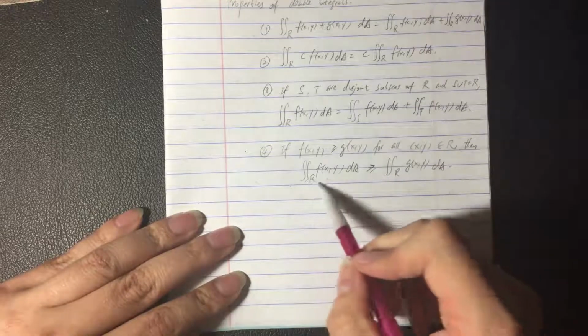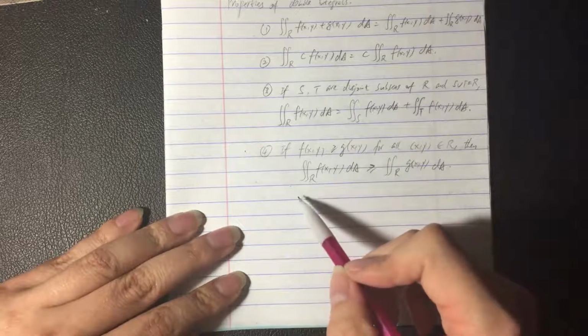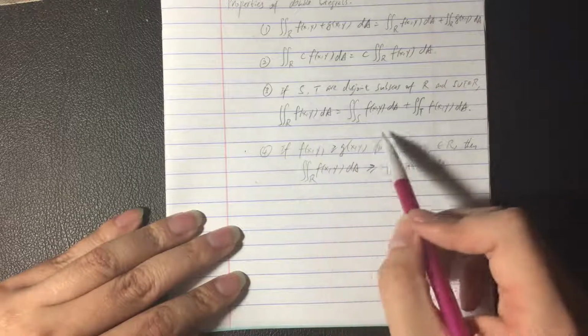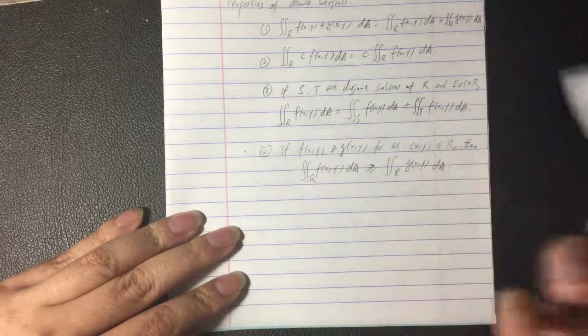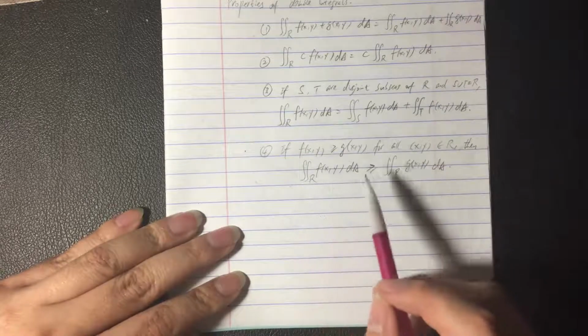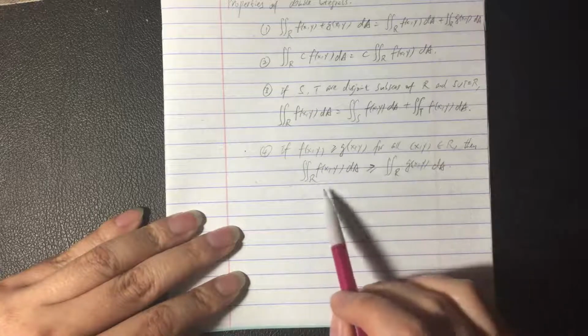And remember, the double integral represents volume under the surface. If the surface of f is above the surface of g, then of course there is more volume under the surface. That's why the double integral of f is greater than the double integral of g over the same region R.